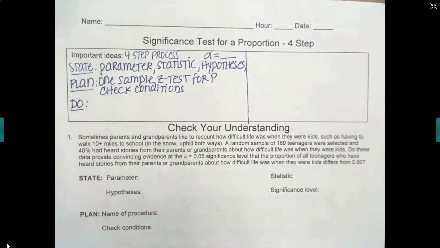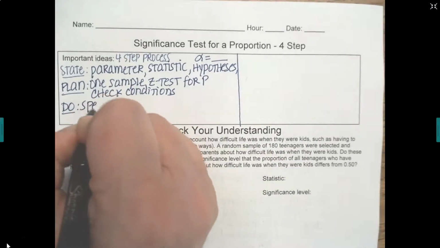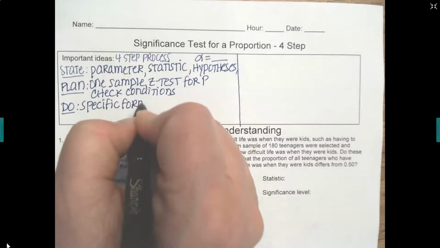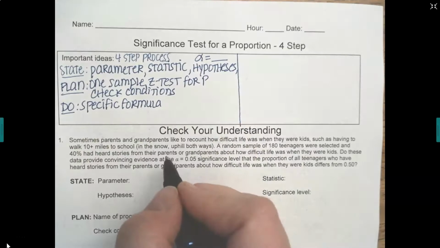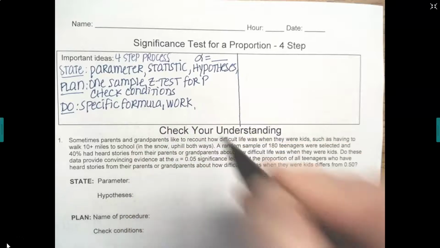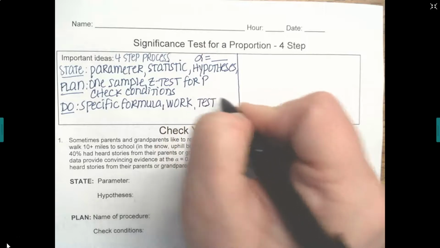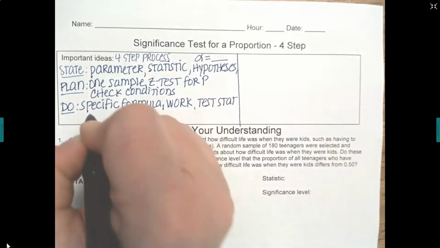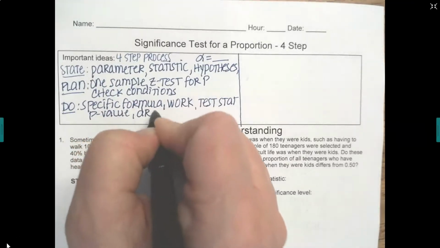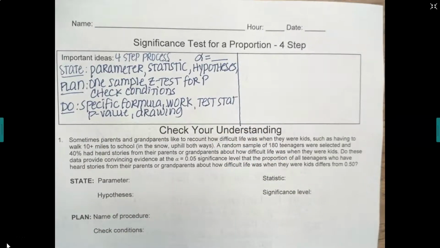Right. Then we have do. You want to include your specific formula, so you remember which formulas are which. You want to show your work. You want to say what your test statistic is, your z-score, and what your p-value is. All of that and a drawing. All of that needs to be in there.